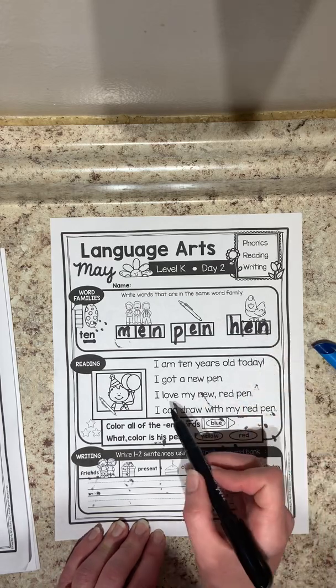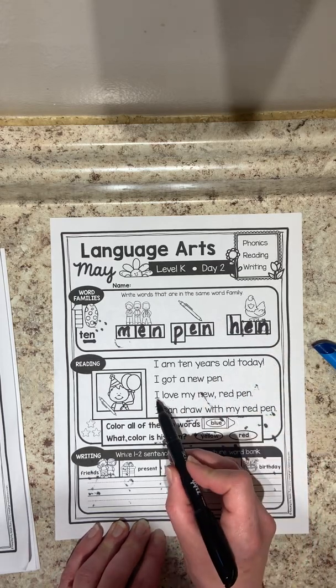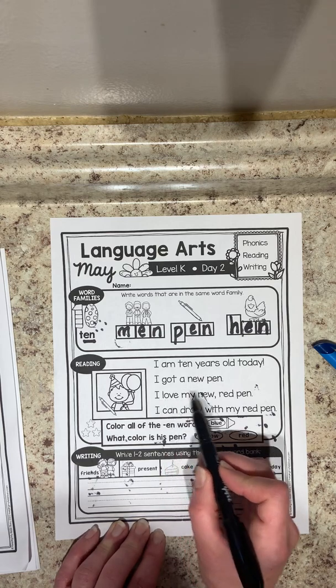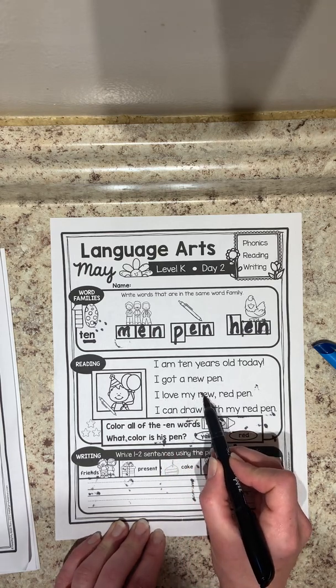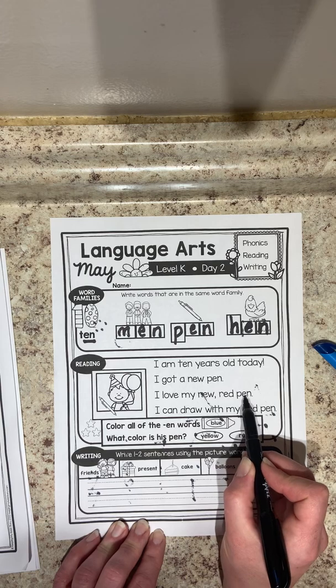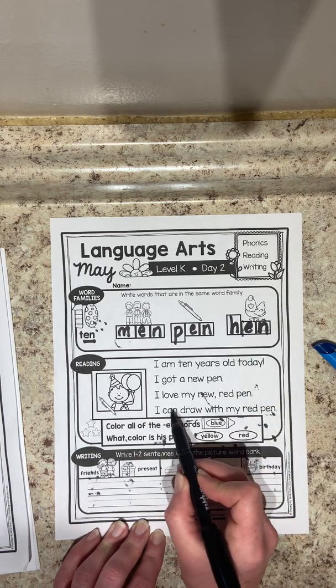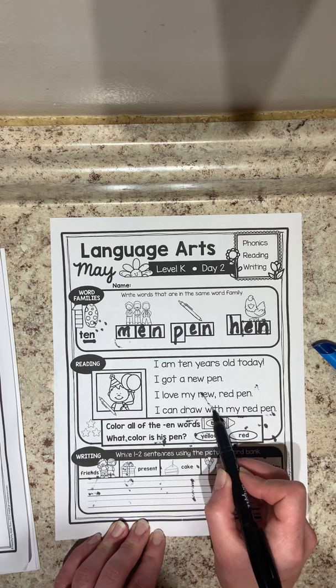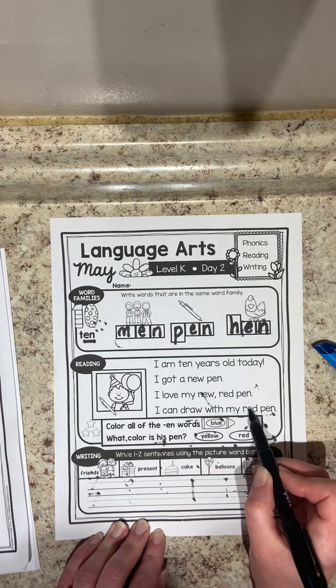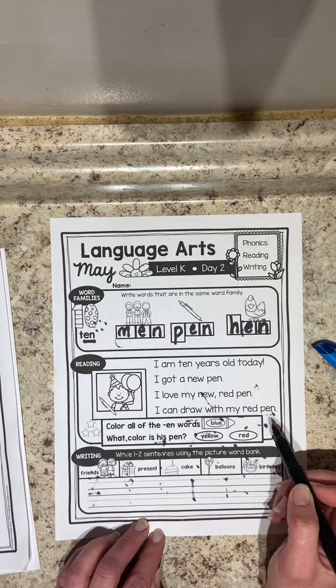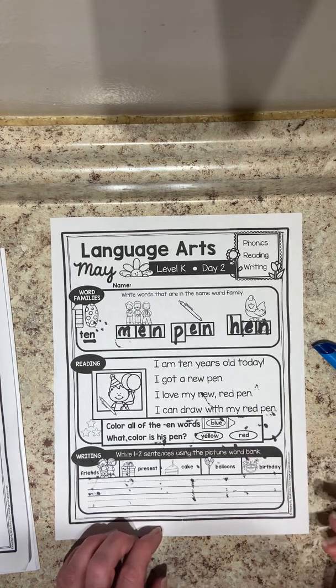Hey, that's one of our word families. I love my new red pen. I can draw with my red pen. Ooh, I heard the word pen several times in there.